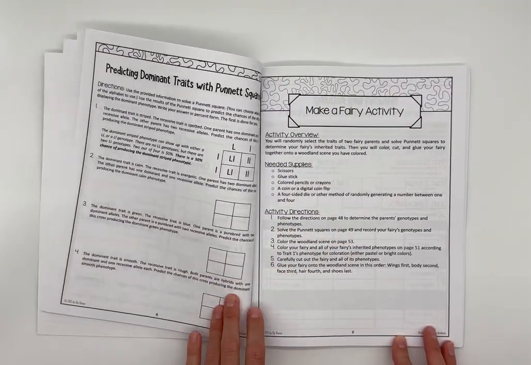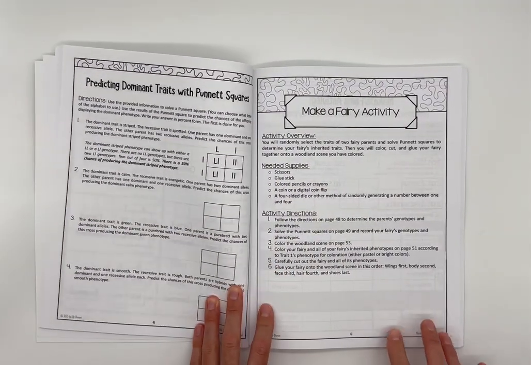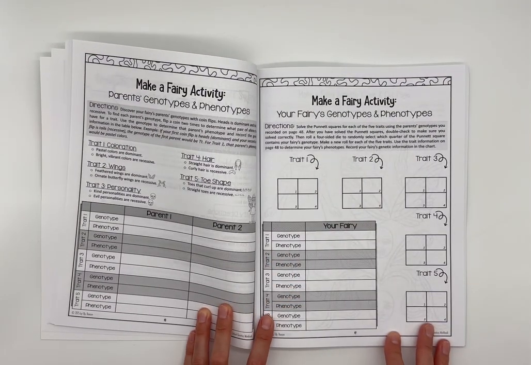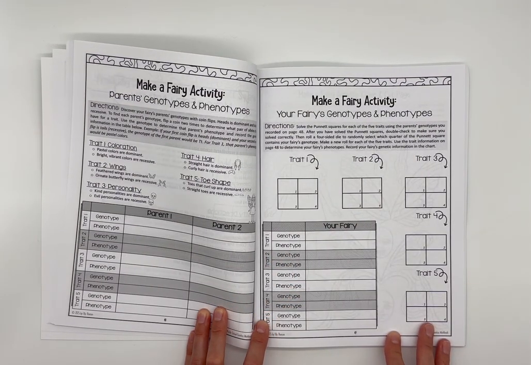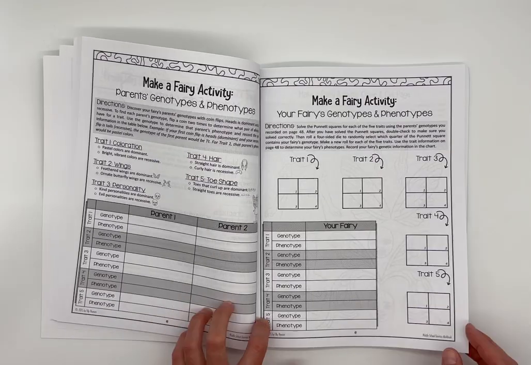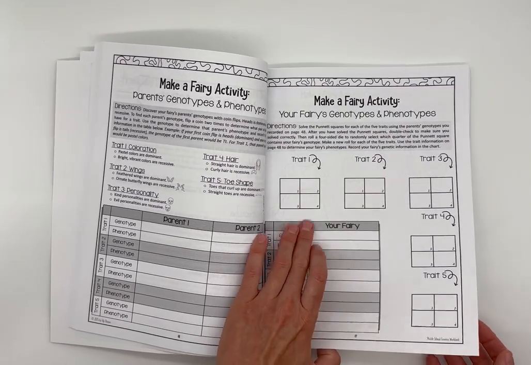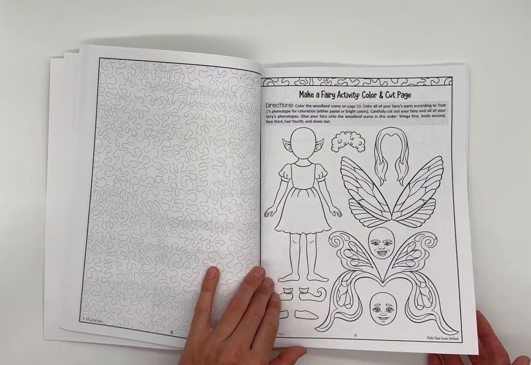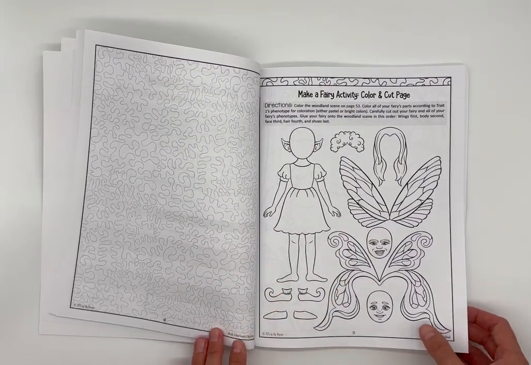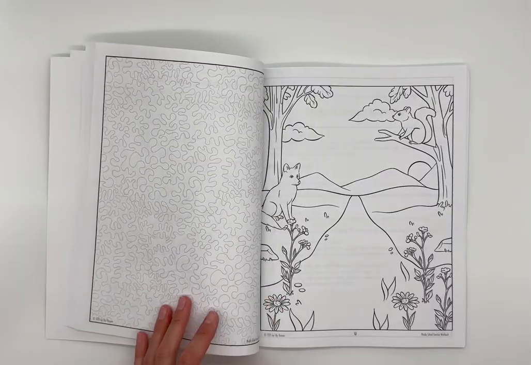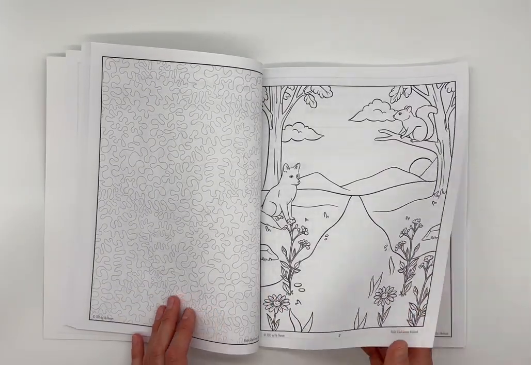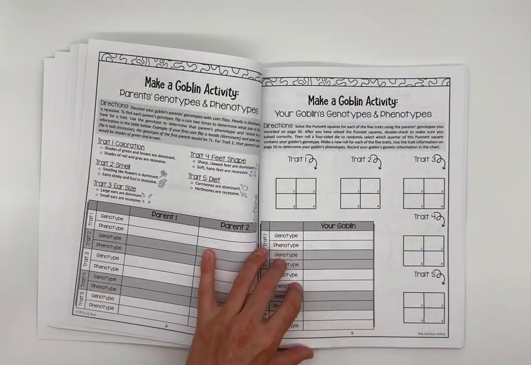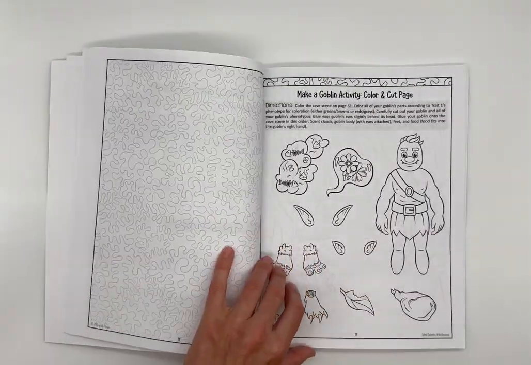And then you get into some stuff that's a little bit more fun, like making a fairy, where they would use dice to roll up the chances of different genotypes and phenotypes. And then once they have what their fairy looks like, they would cut out the appropriate phenotypes, color them in, and glue them onto the scene. And there's another one, so if your student doesn't like fairies, maybe they are interested in goblins instead.